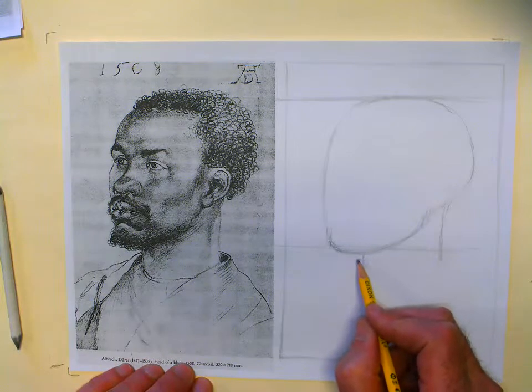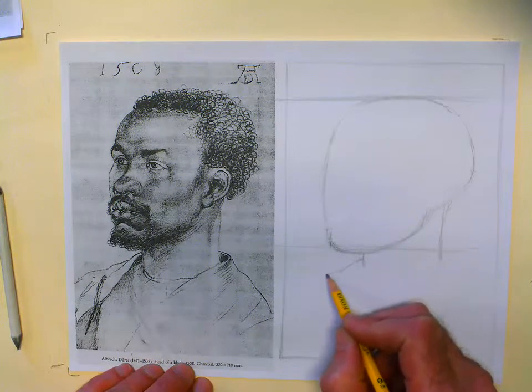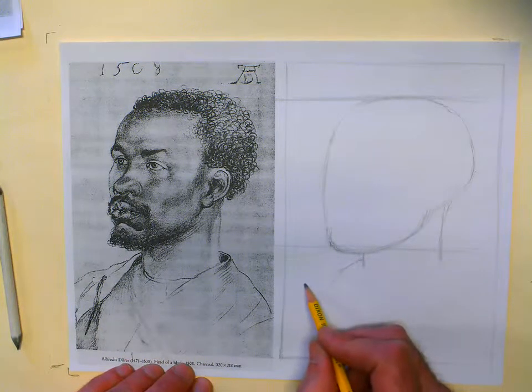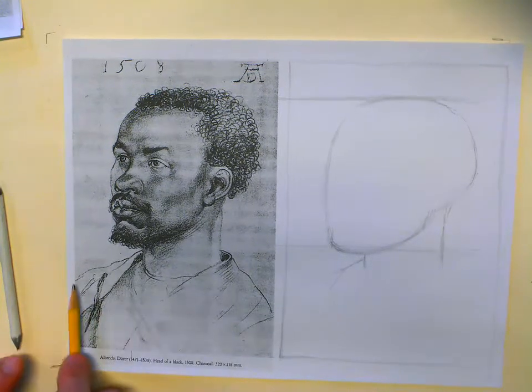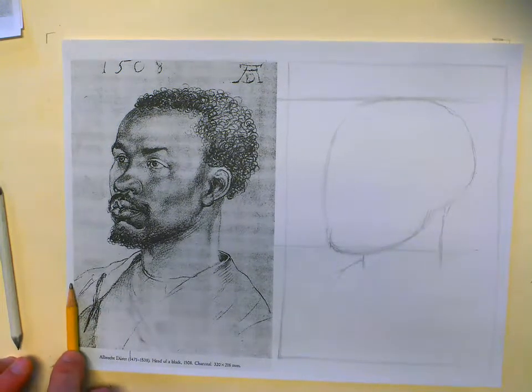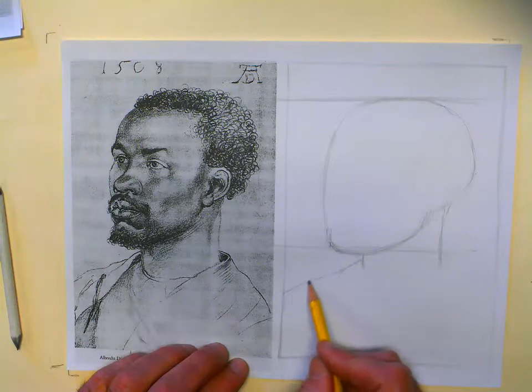It's just a little bit, maybe 1/4 of an inch right there. And then you can see how his shoulder is going to come down, something like this. You can measure down how far the shoulder comes from the bottom of the page, and you can see that shoulder is going to come across right there.